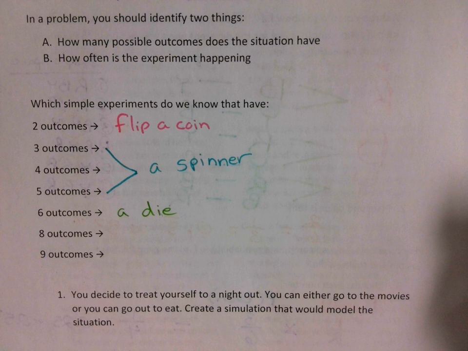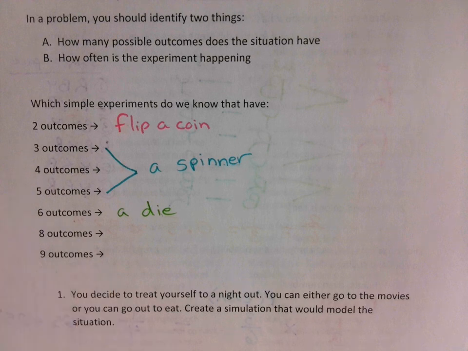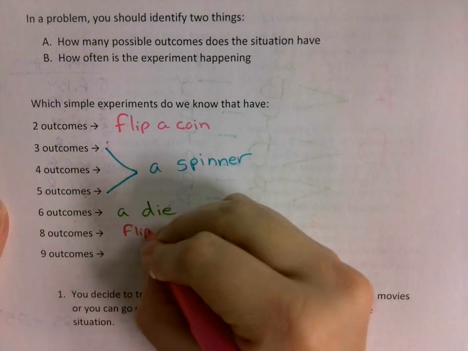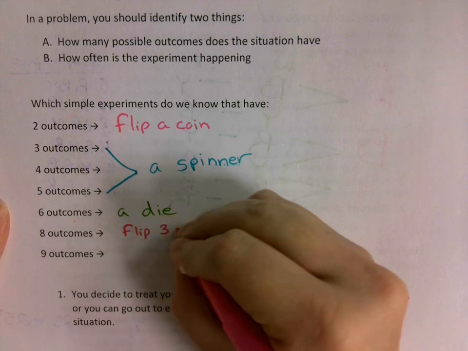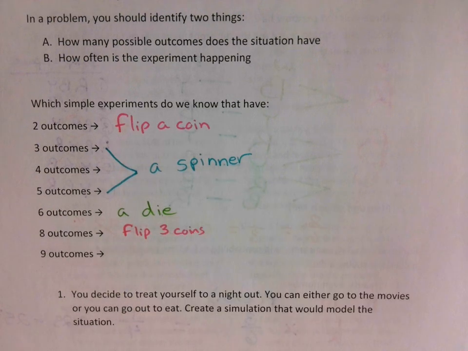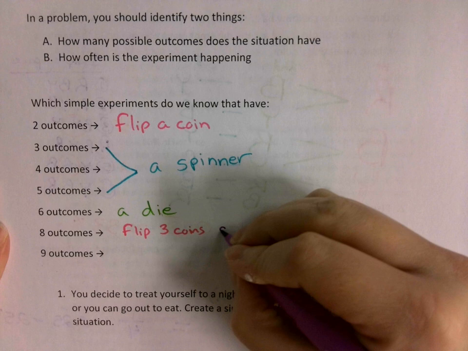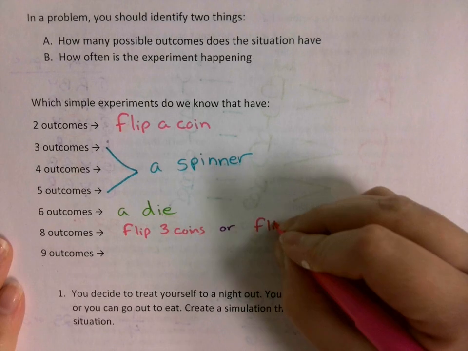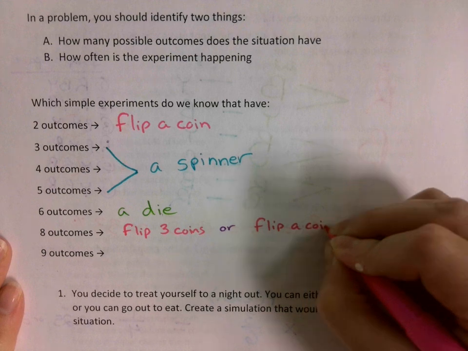So I'm going to write down a couple of examples that you could do here. You could flip 2 coins, flip 3 coins. Or you could flip a coin and spin a 4-section spinner.